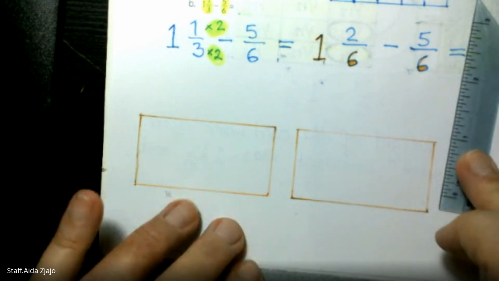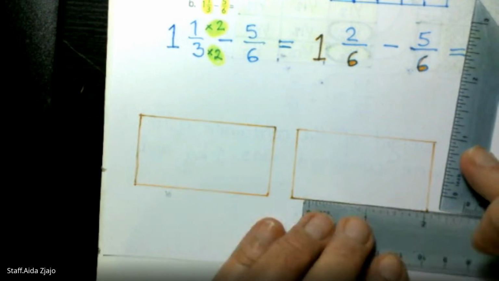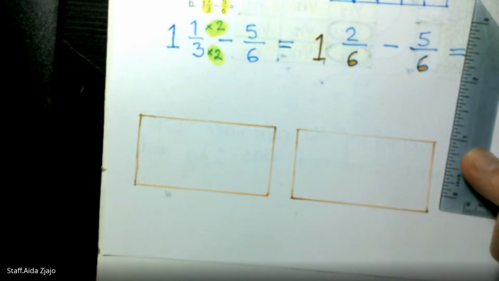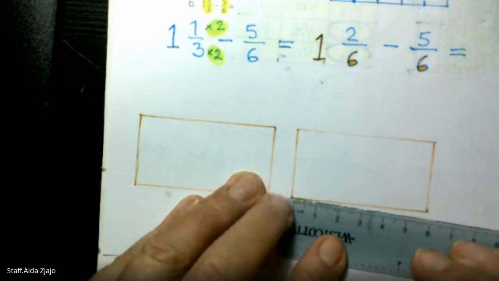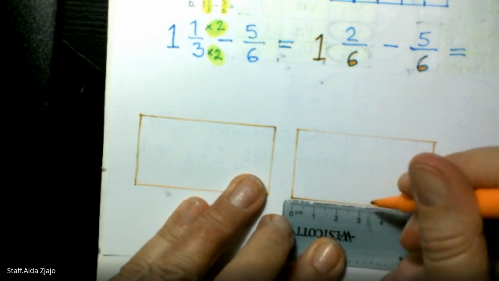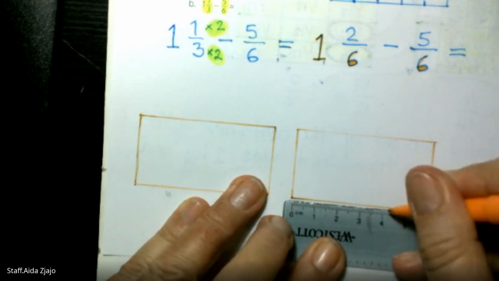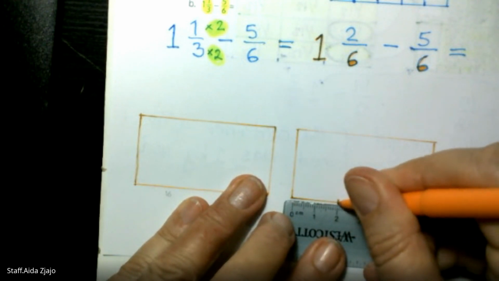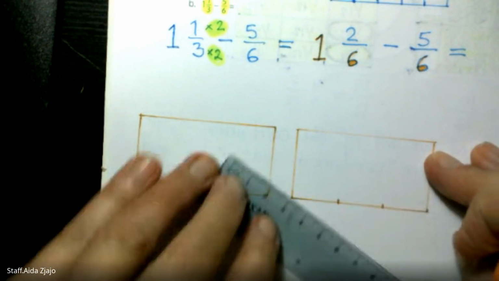Okay, those are 2 wholes. I have 1 whole and 1/3. So I'm going to cut this one into 3 pieces. Okay, and then this one is the whole.